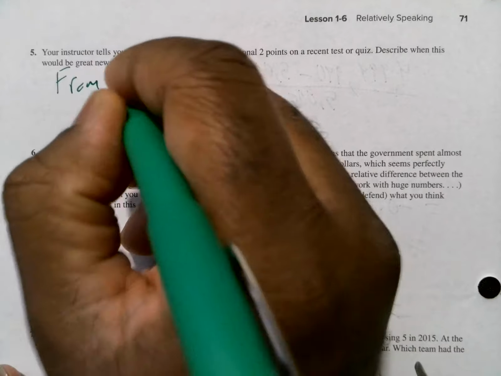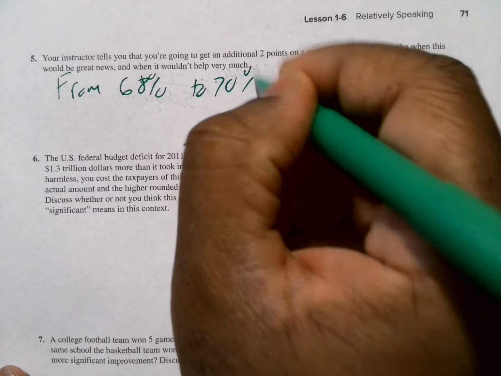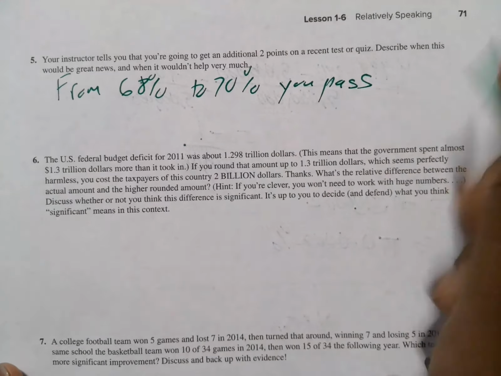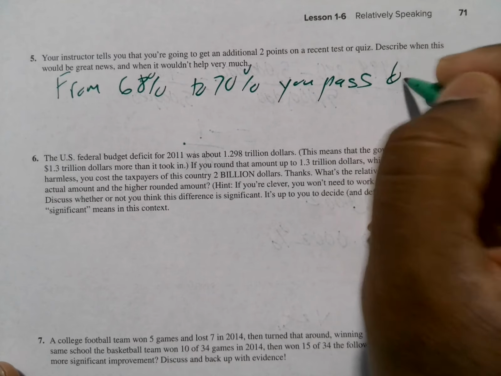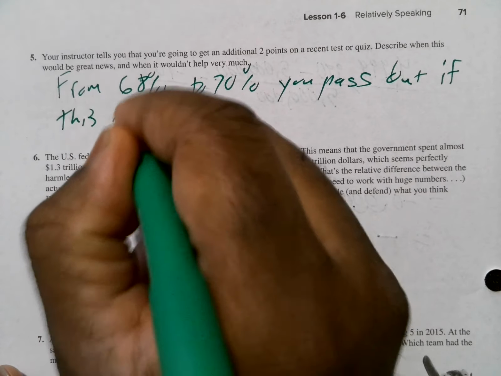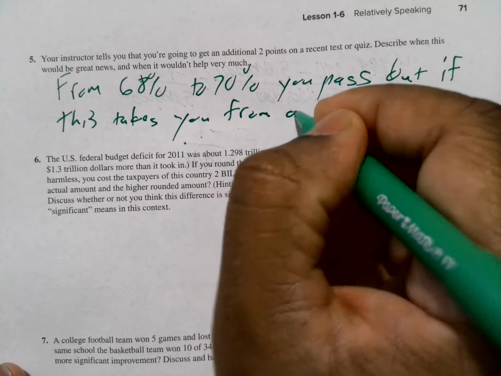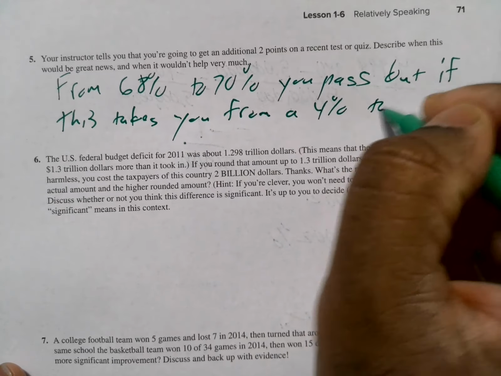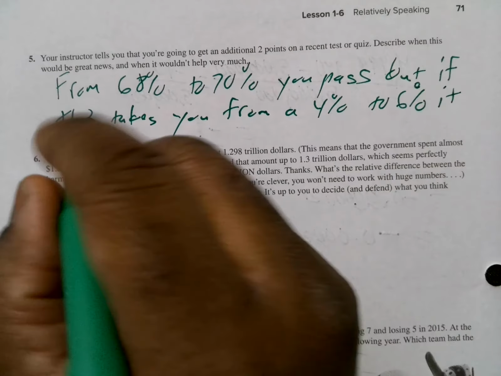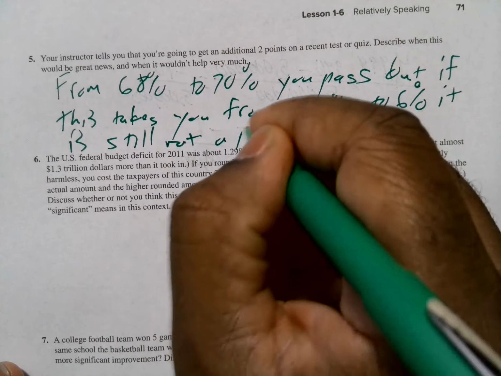If that takes you from a 68% to a 70%, you pass. But if this takes you from a 4% to a 6%, it is still not a passing grade.